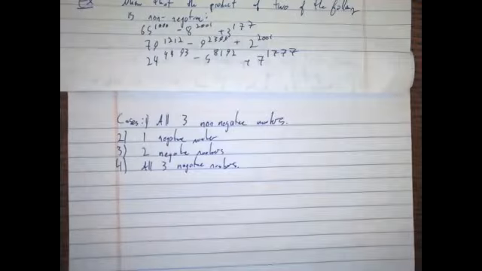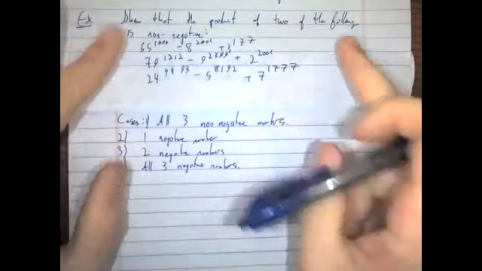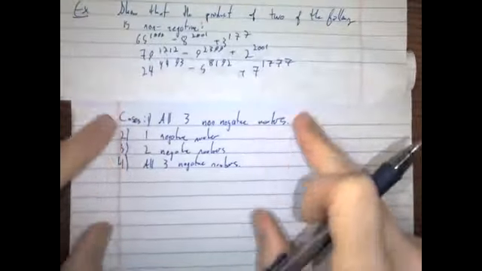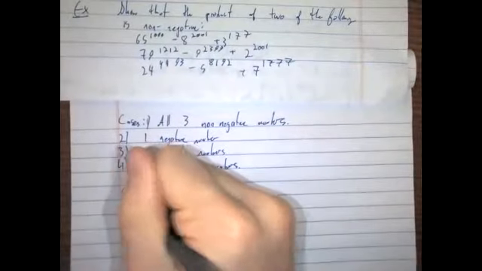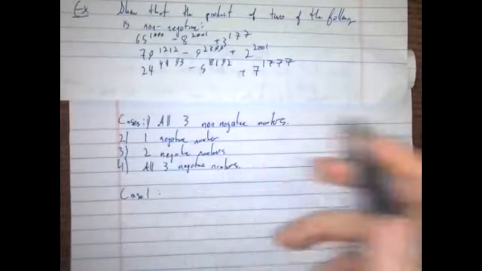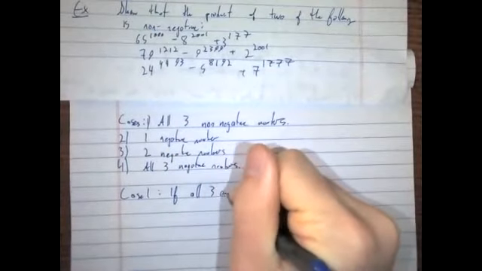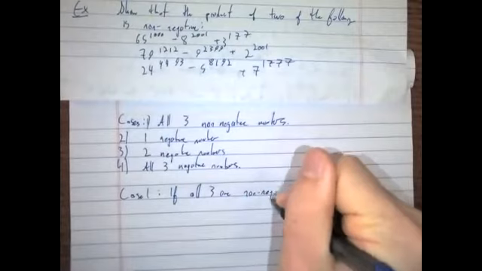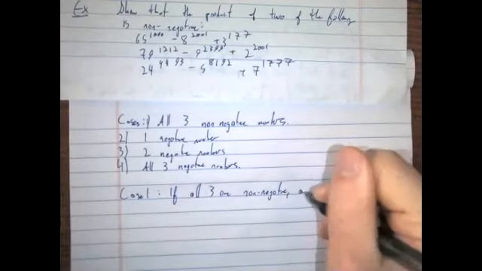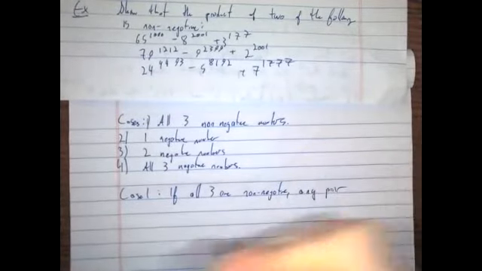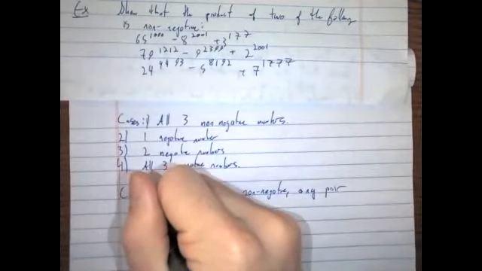Y'all are getting the idea. I don't actually need to pay attention to any of these numbers to break it down into these cases. Case 1, if all 3 numbers are non-negative, any pair multiplies to be non-negative.